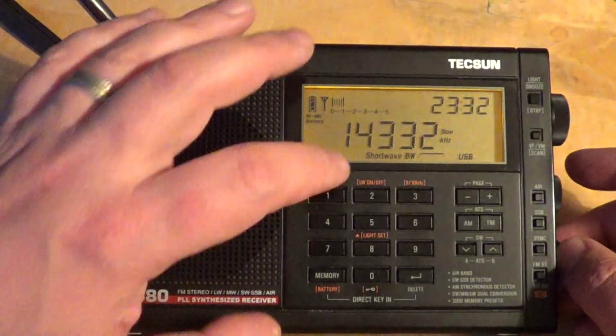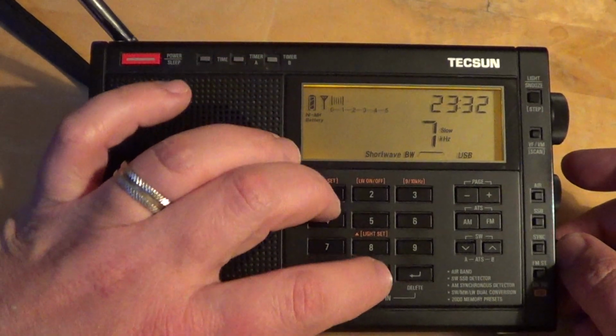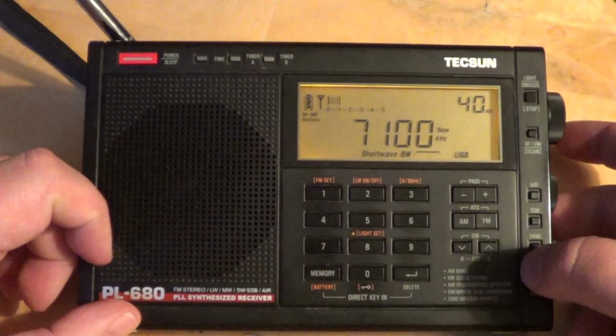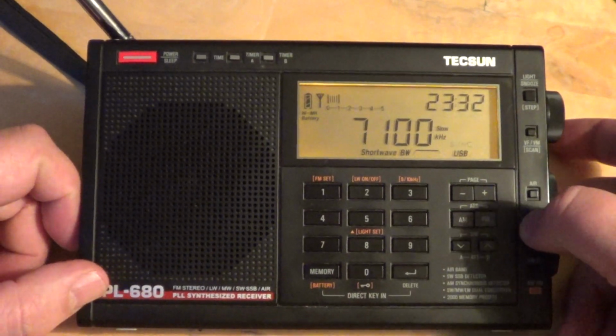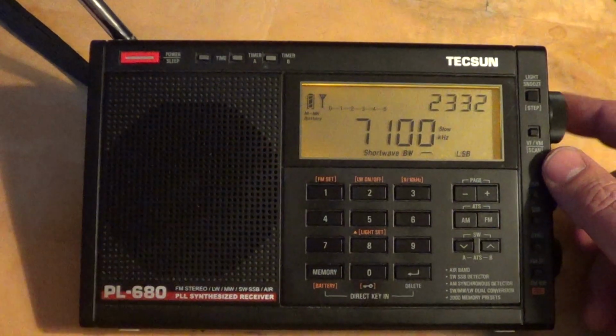Now, what tool do I use to identify the stations? That's, of course, one thing that will come to mind to pretty much everybody. So here I go, lower sideband on 40 meters.